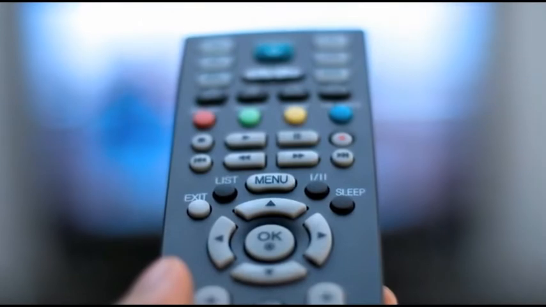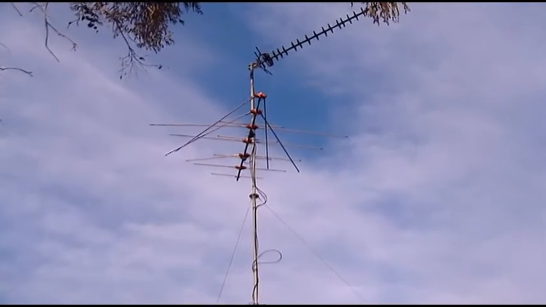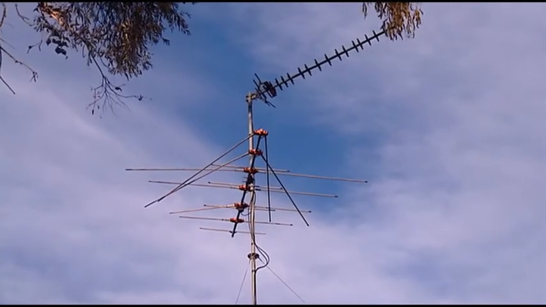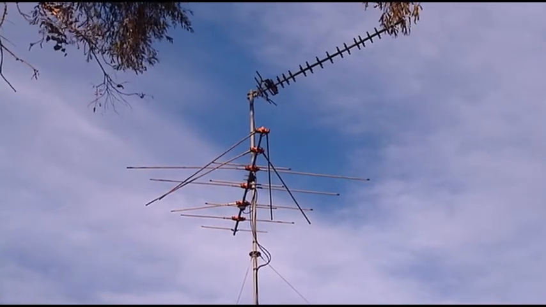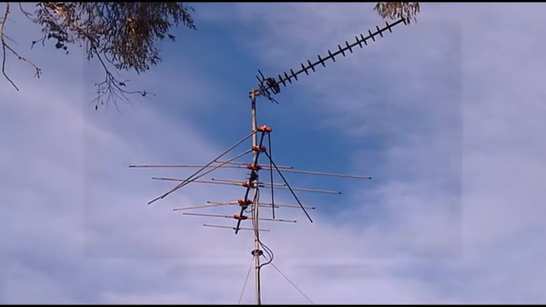What about TV? Most properties also have existing TV antennas, but tenants need to provide their own TV. If you decide to add a new service, like pay TV, make sure you get permission from the agent or landlord before installing it.